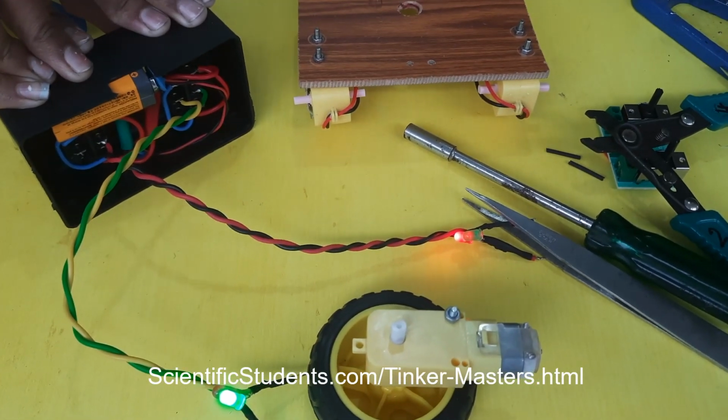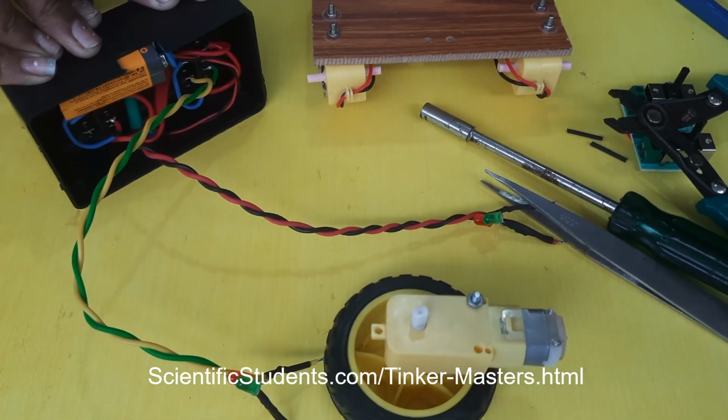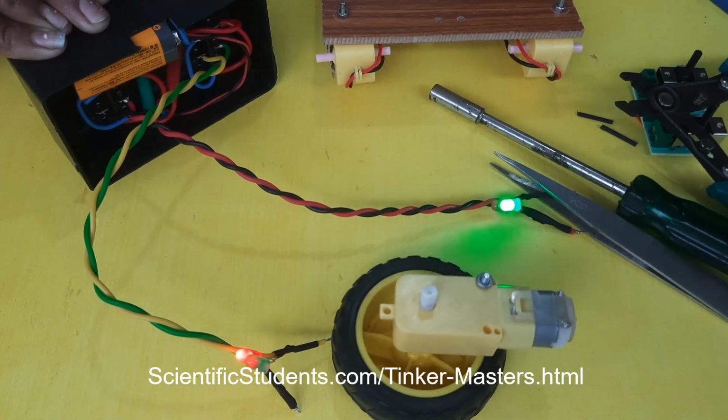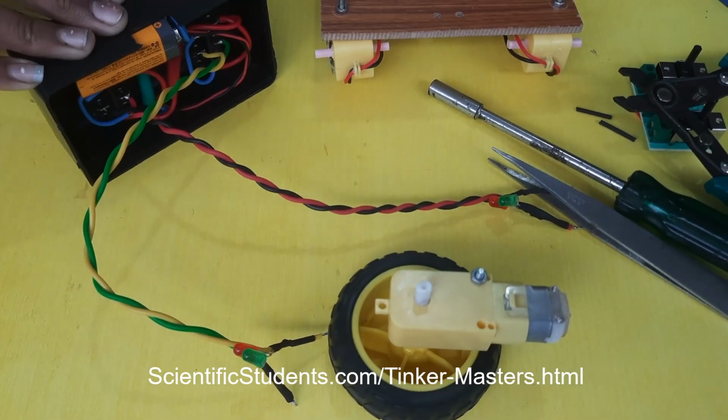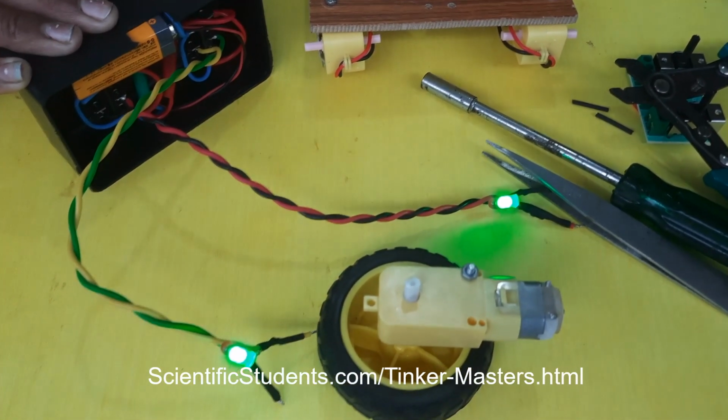So you will see both the LEDs are red, or both are green, or the left one red and the right one green. Likewise, you will know, you can see from far away, and then you will see whether the motors are running clockwise or anti-clockwise, all this.